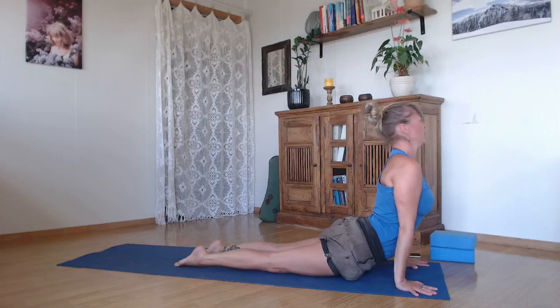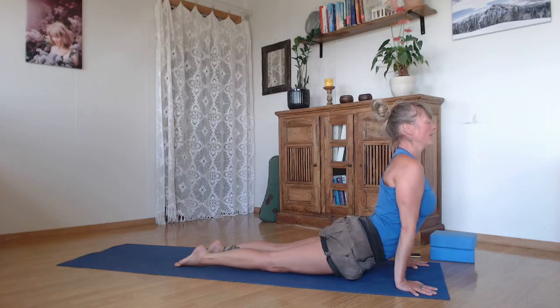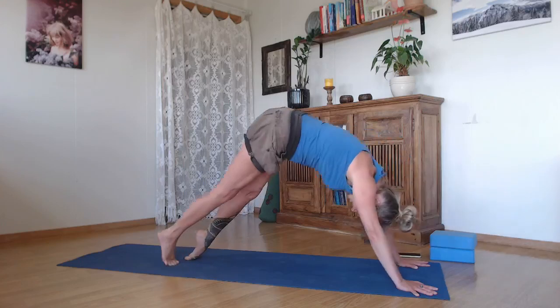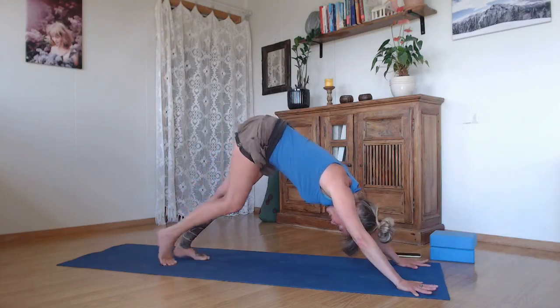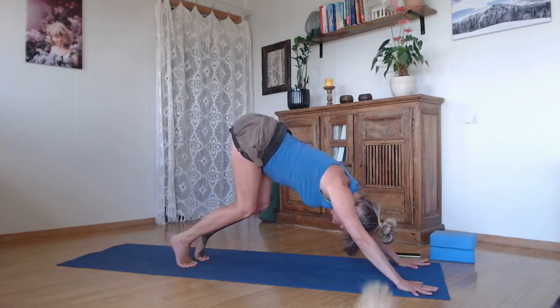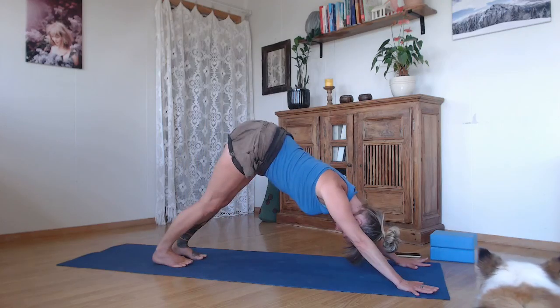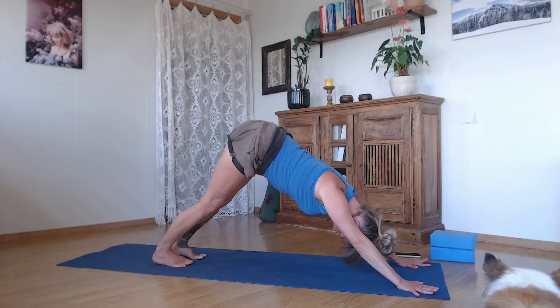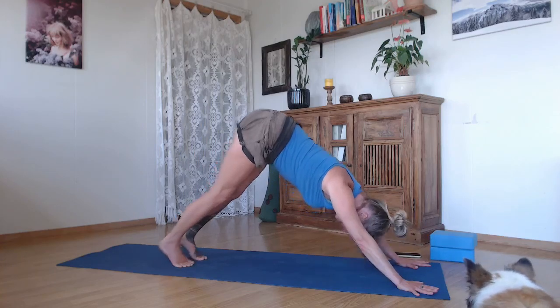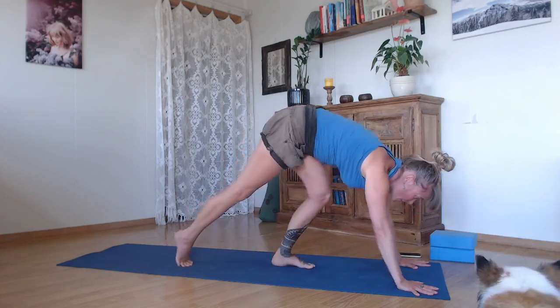Keep the neck long. Look behind. Close your eyes and look behind. Exhale. Downward facing dog. Look to the front of your mat, walk or jump.